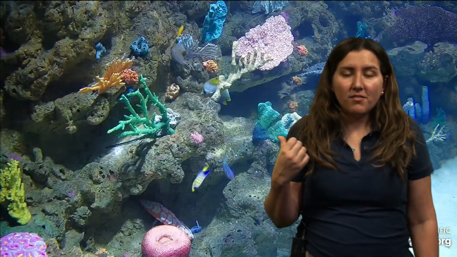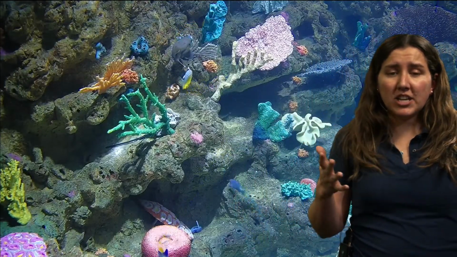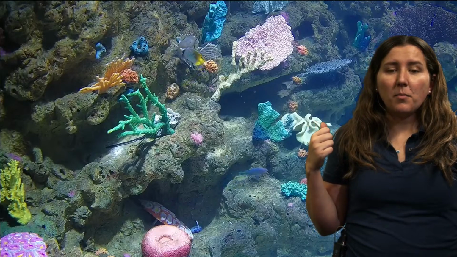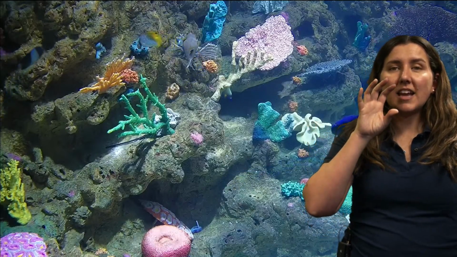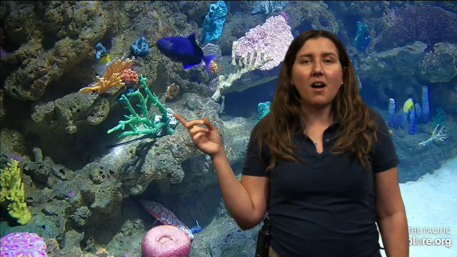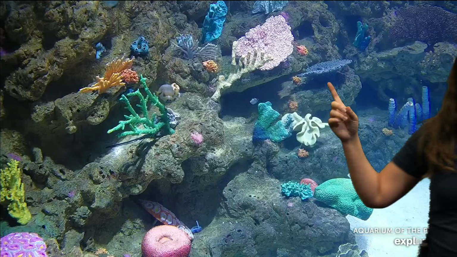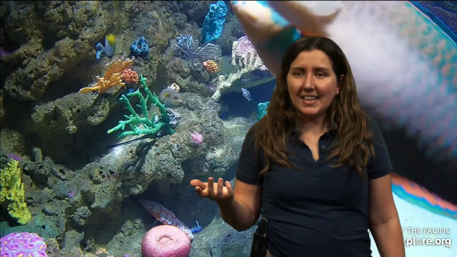So we can feed our parrotfish meat and veggies, but then we also put things in there for them to kind of munch on, because remember, they're also used to eating that hard coral. Even though they don't actually digest and get nutrients from it, they are used to eating it. So there are things that we can put into their habitat that they still can eat.